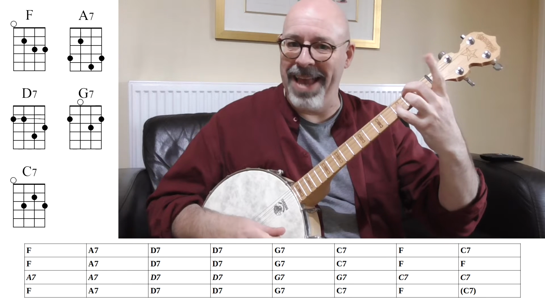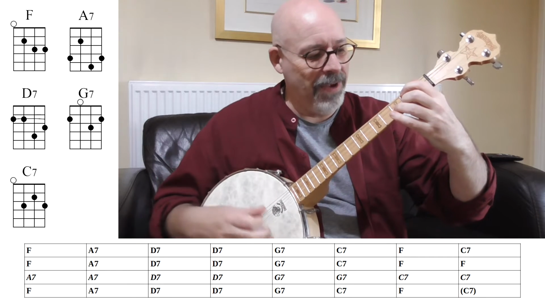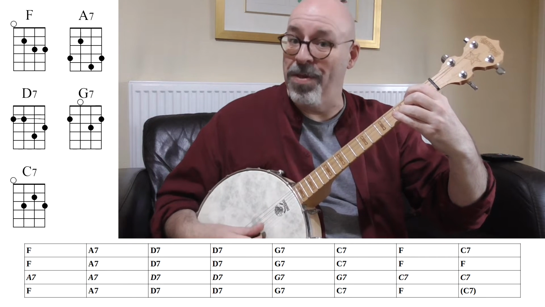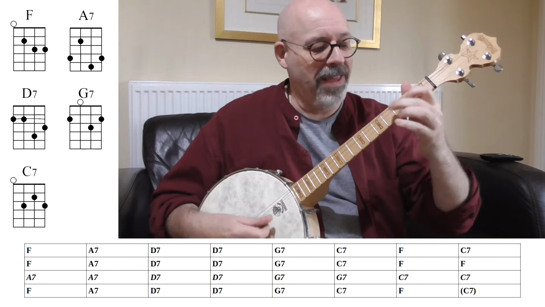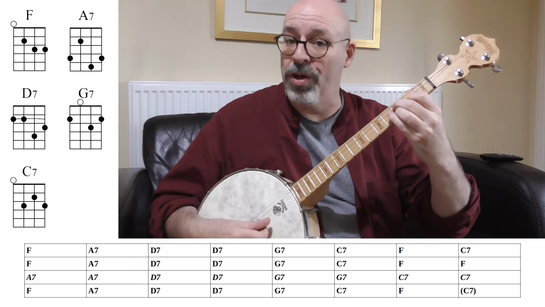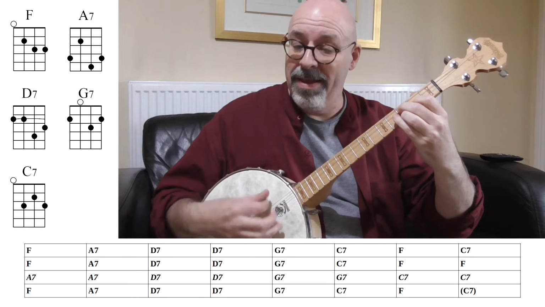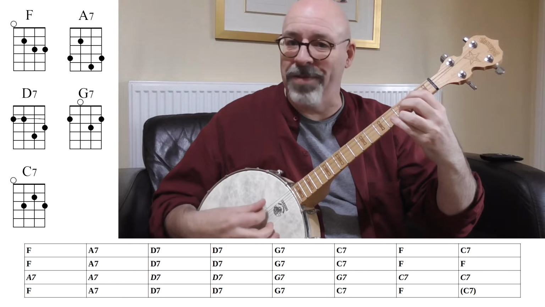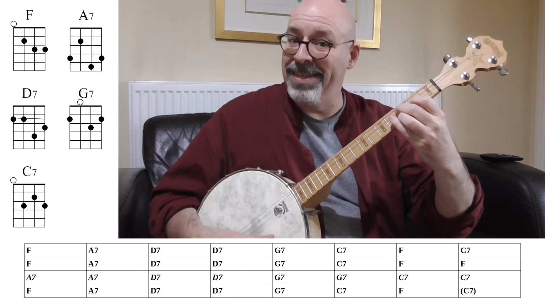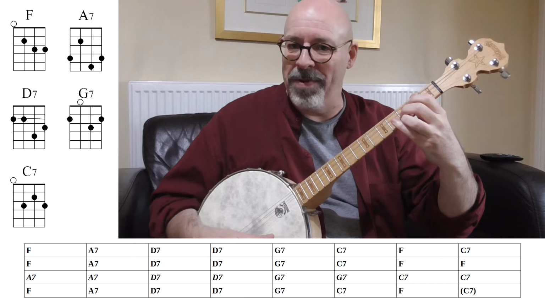Our G7 is the same as that A7 shape, but slid down. Index finger falls off the end. We don't have to finger it like that. We can just play 2, open, 3, 2. And C7 looks like this. Open, 3, 2, 3. And that takes us back nicely just by flipping our first two fingers round to F. That C7 to F is a lovely movement.